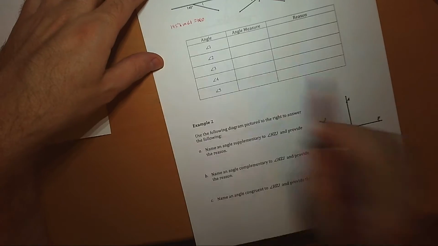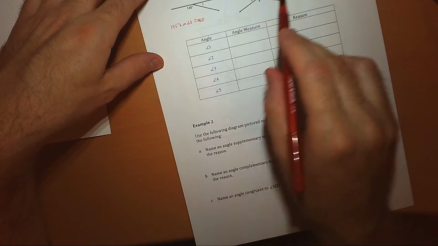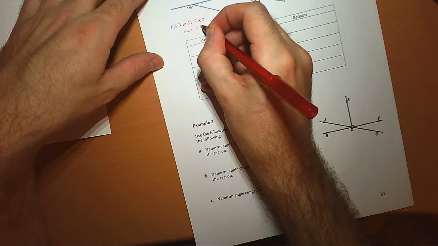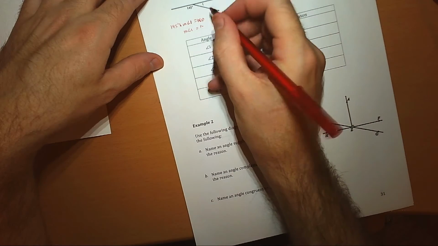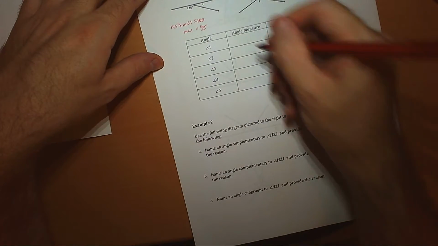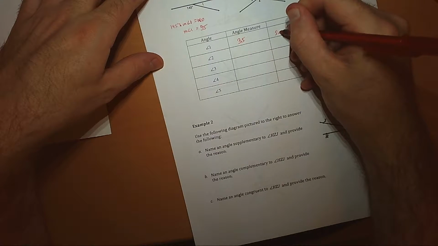So we're just going to use algebra and actually subtract 145 from both sides. Sorry, it's going to equal 35. So the measure of angle 1 is going to be 35 degrees. And the reason: they're supplementary angles.